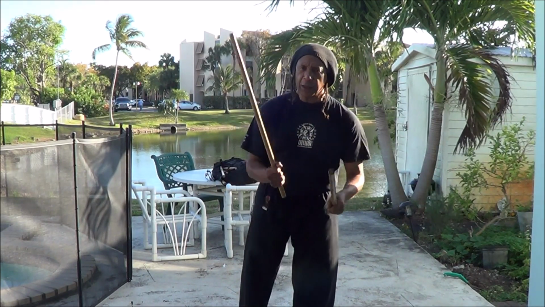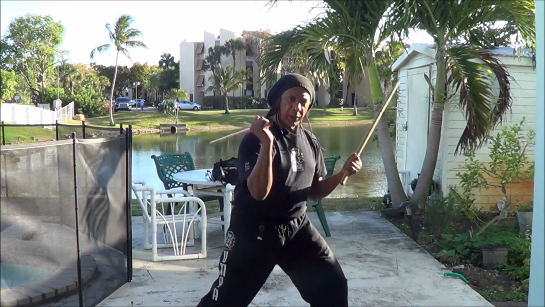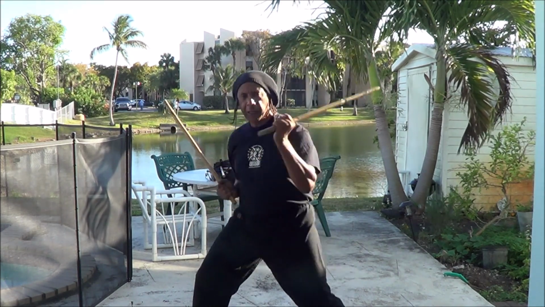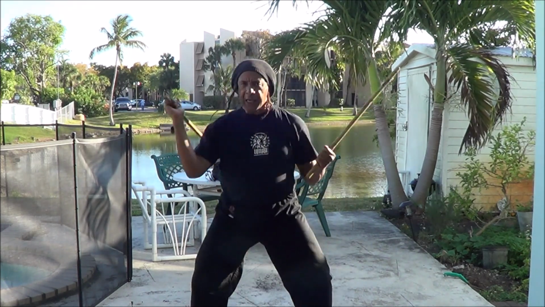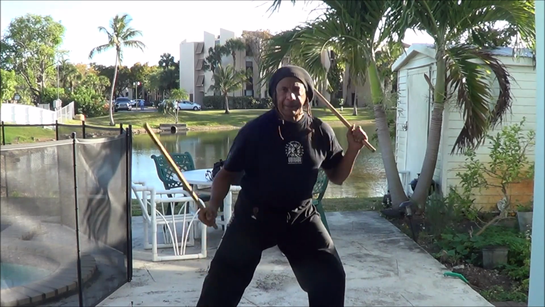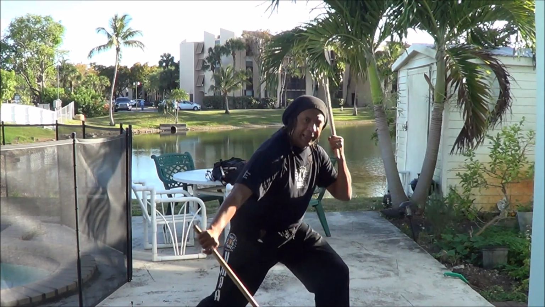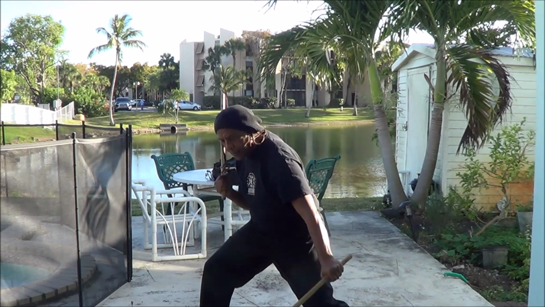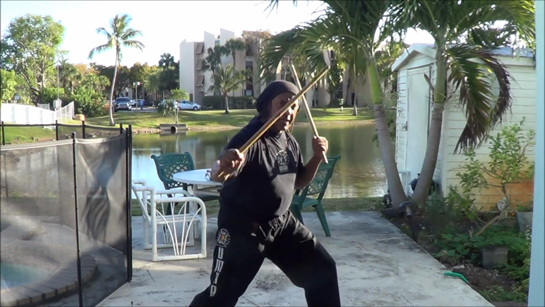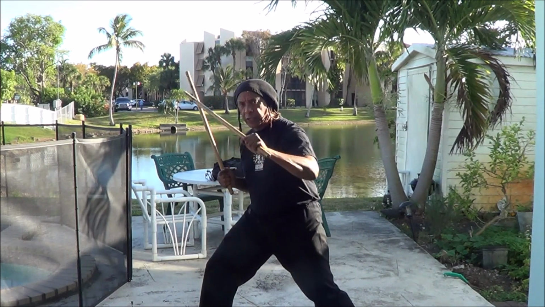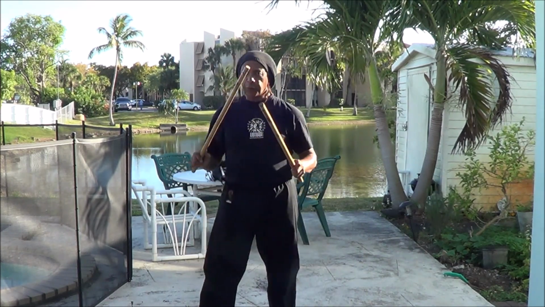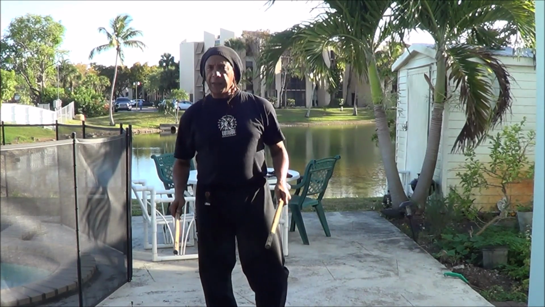Okay, double stick open four patterns. So we have high inward, high backhand, high inward, high backhand, high inward, low backhand, high inward, low backhand, low inward, low backhand, low inward, low backhand, low inward, high backhand, low inward, high backhand. So that's your four open four basics.